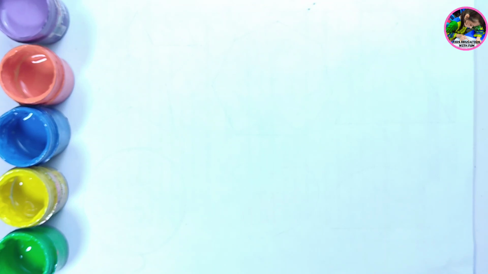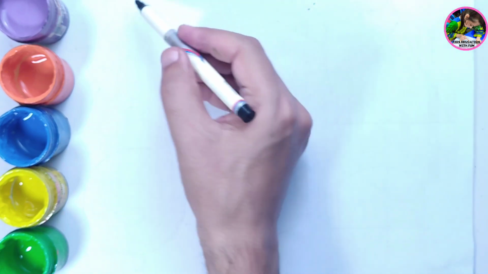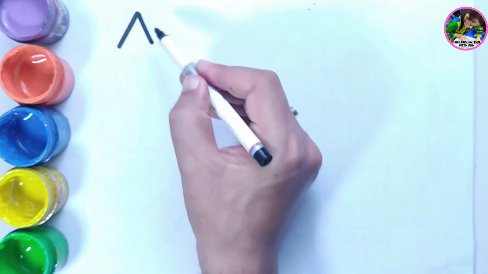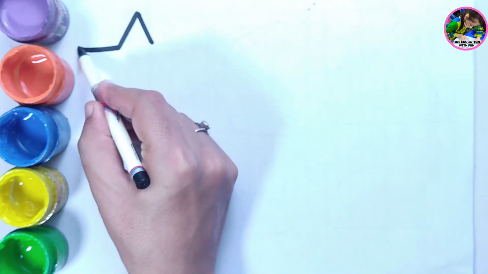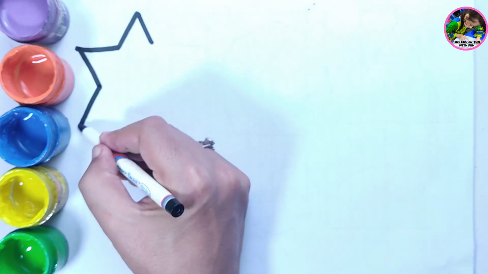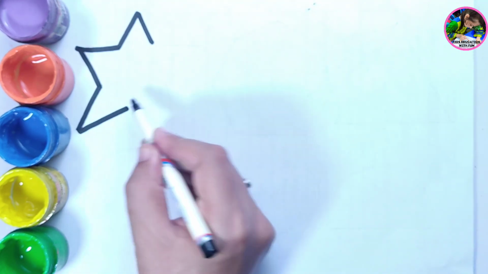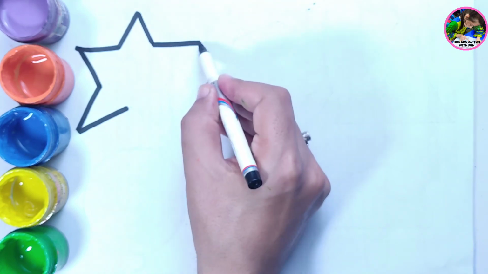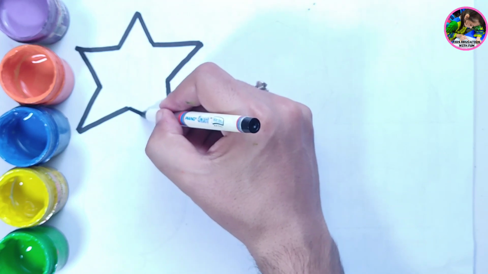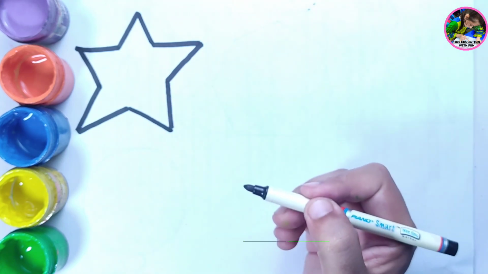Let's draw 2D shapes. Black color. We are drawing star.